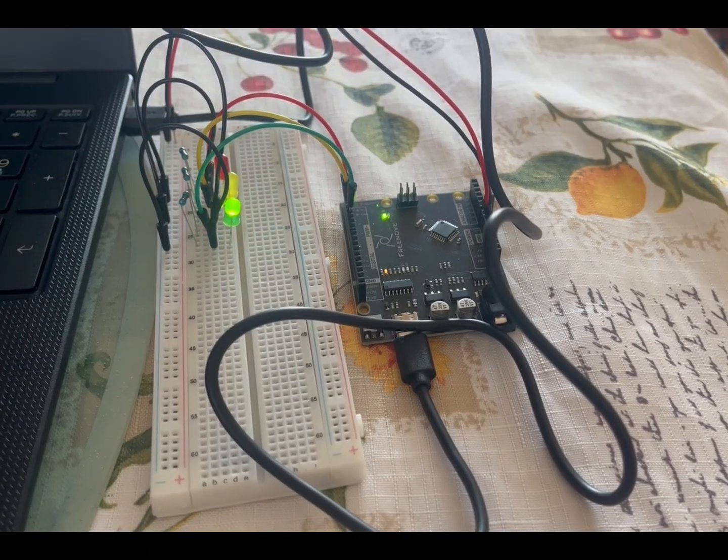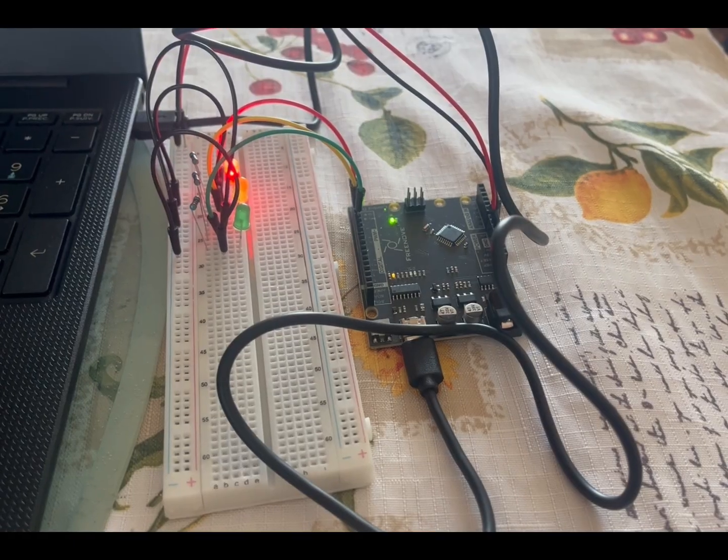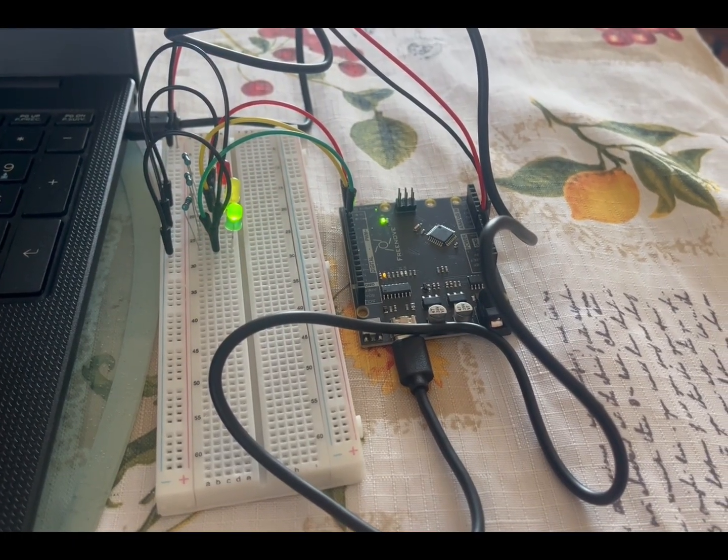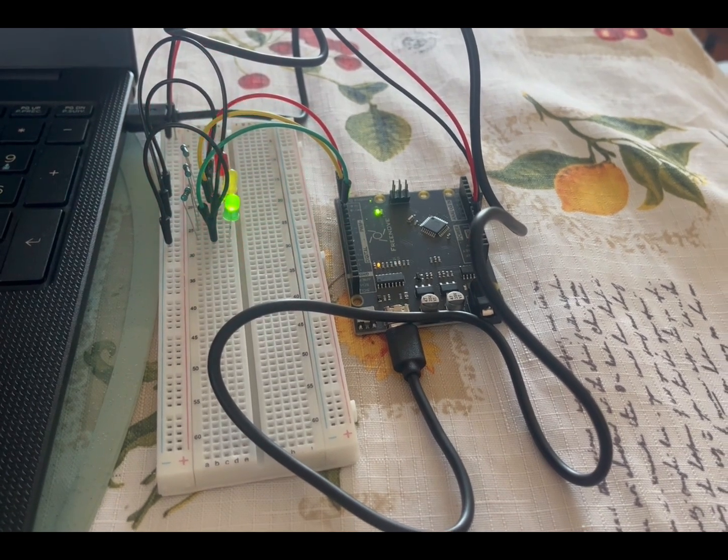The green LED will turn on for 3 seconds, the yellow LED will turn on for 1 second, and the red LED will turn on for 2 seconds. This cycle will continue repeating as long as the Arduino is plugged in, and that concludes challenge number 1.